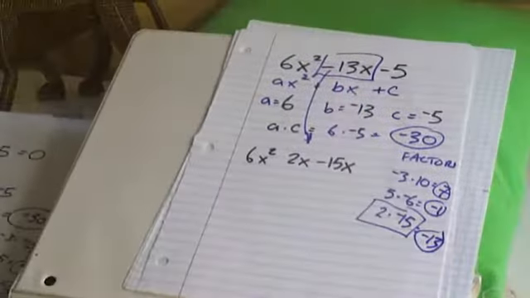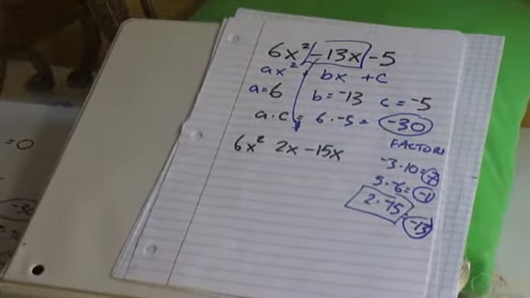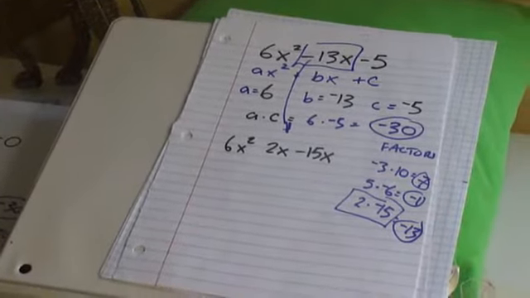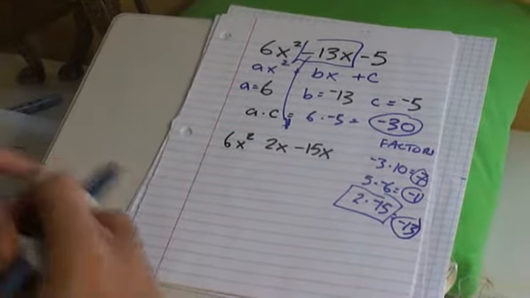6x squared. And let's get another song on here. How about another one? Here we go.